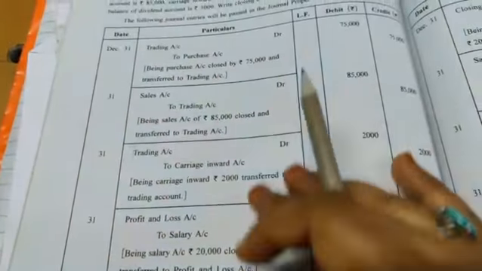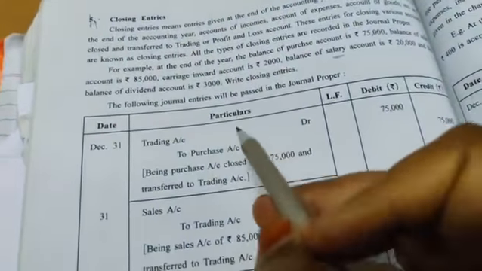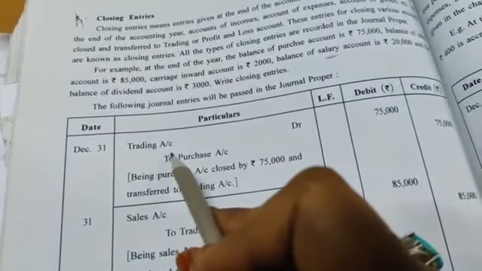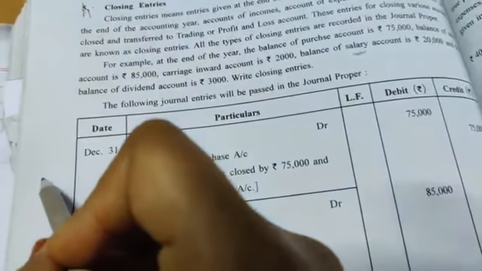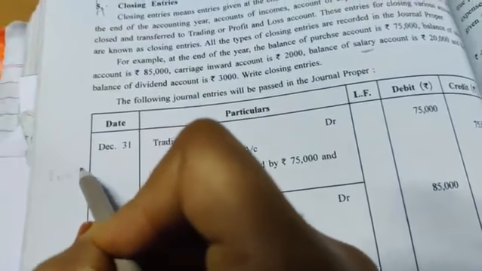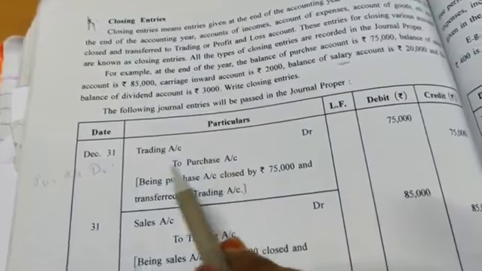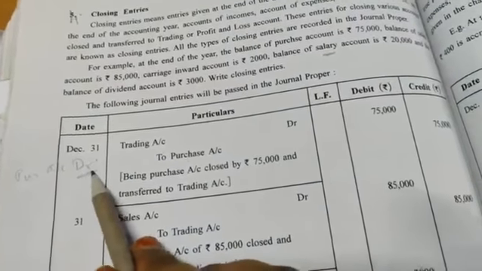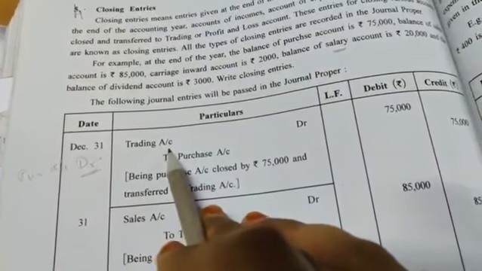How these entries will be done, I am showing you. Purchase account is always debited, so when it is going to trading account, you just credit it. Normally, how you were giving the entries, purchase account is debited. When it is transferred as a closing entry, it normally comes on the debit side, so here it will come to the credit side, and on the debit side there will be trading account.